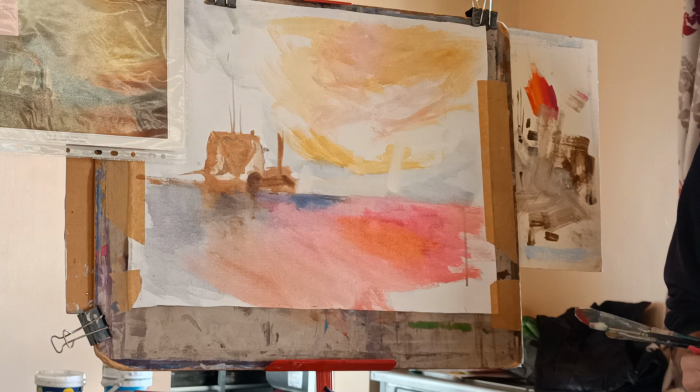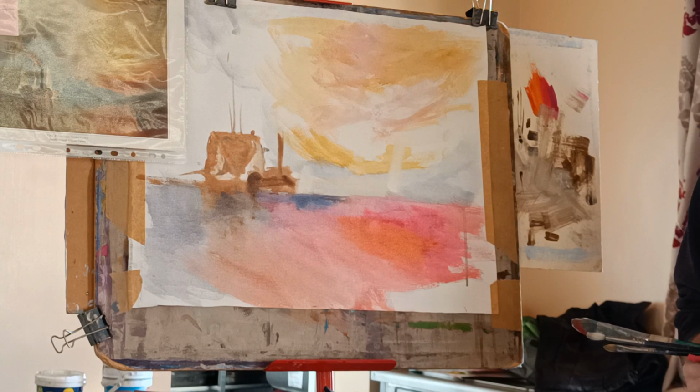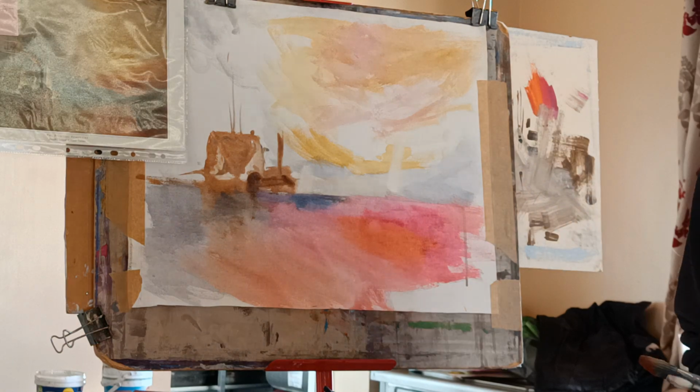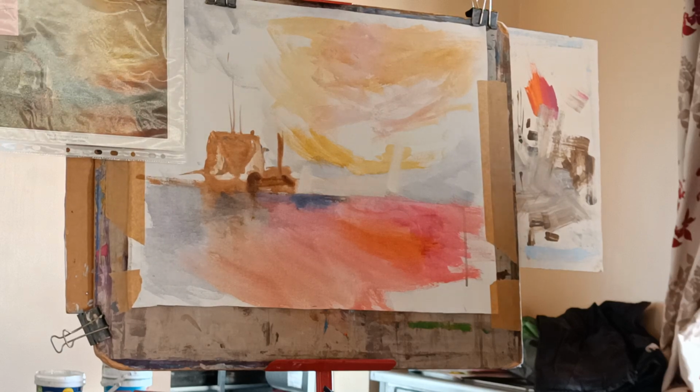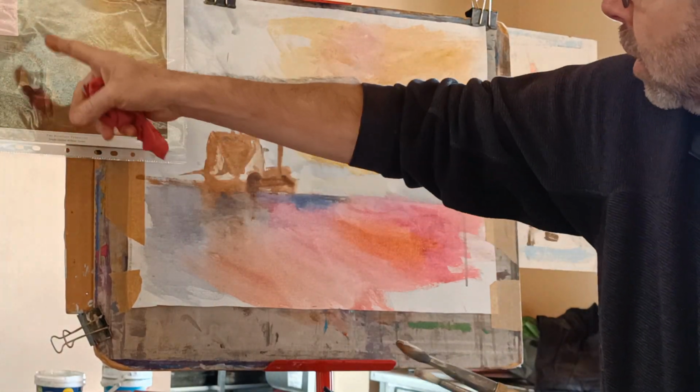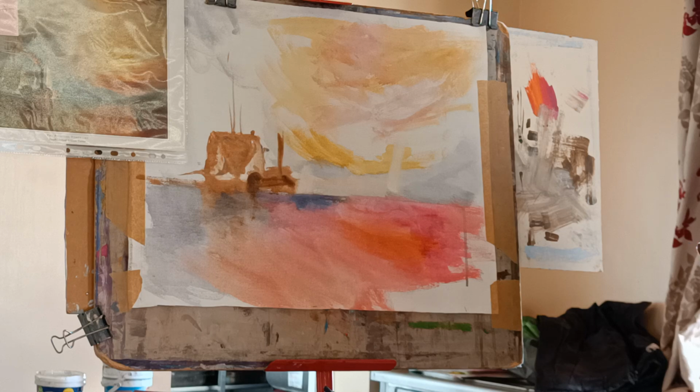Is that okay? Any other questions? I think he is getting the watercolour feel with oils, isn't he? Well, it is really, isn't it? Yeah. It's interesting. Really good.